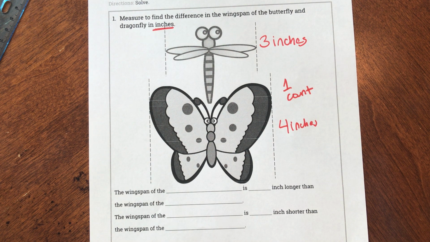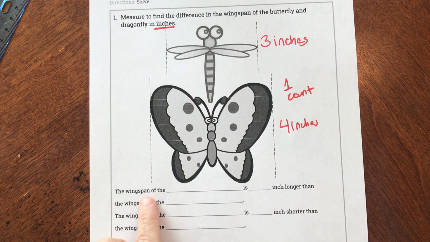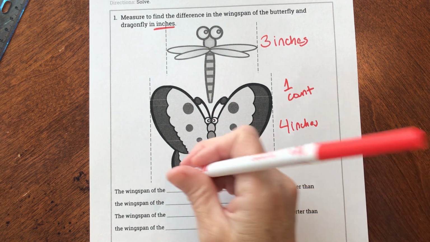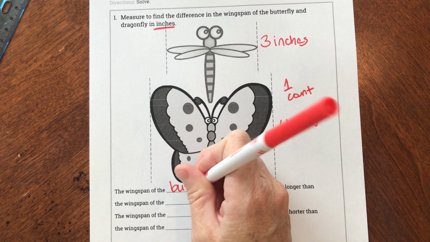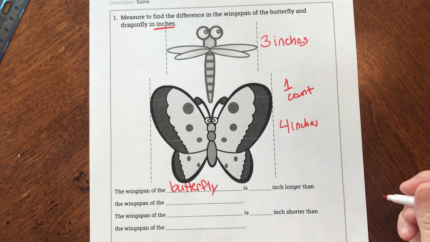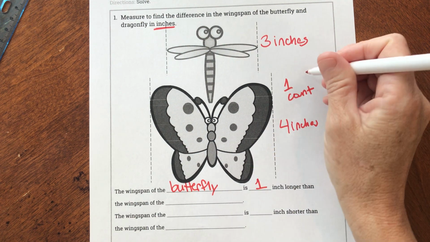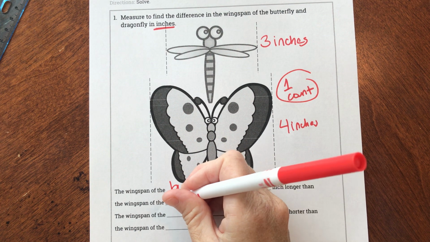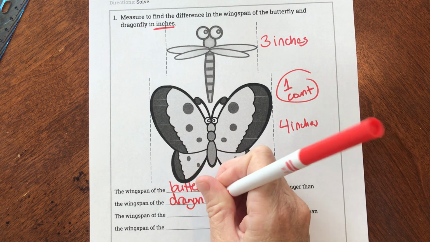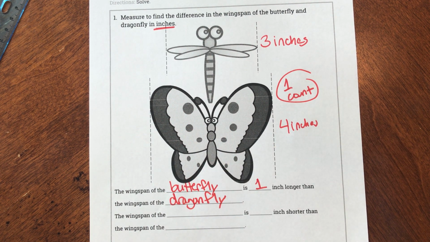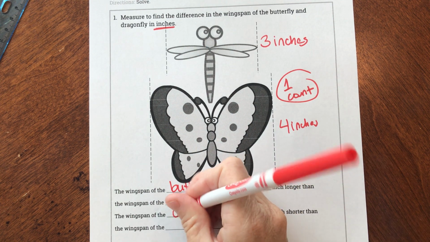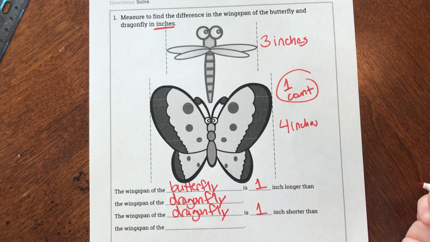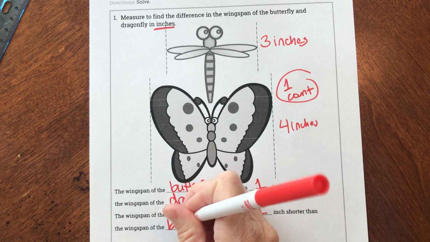So I could say for this one, it says the wingspan of the blank is longer. So which one was longer? The butterfly. So the wingspan of the butterfly is 1 inch, because it was one count, longer than the wingspan of the dragonfly. Okay, the wingspan of the dragonfly is 1 inch shorter than the wingspan of the butterfly.